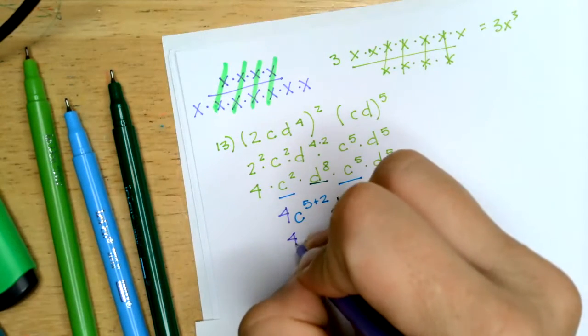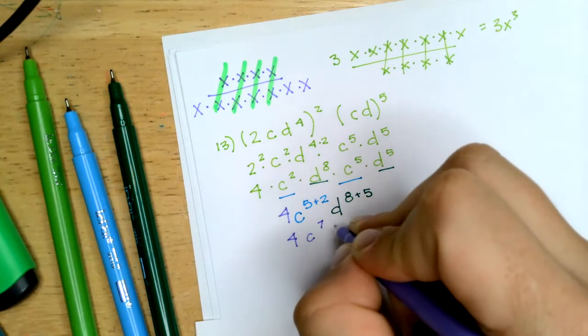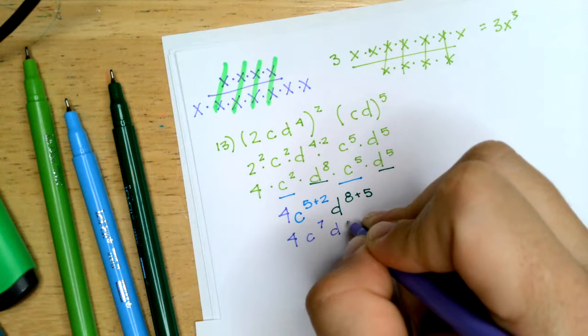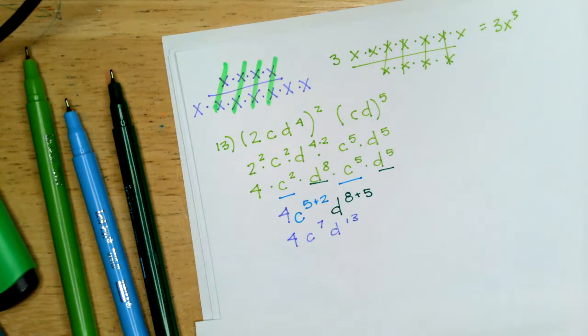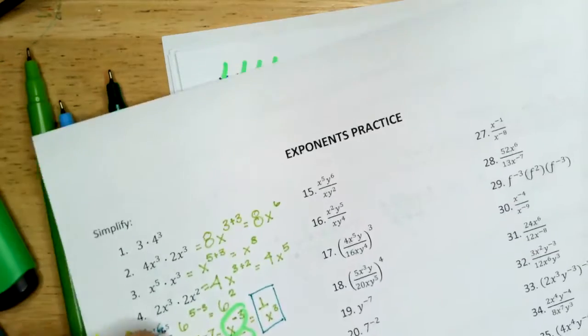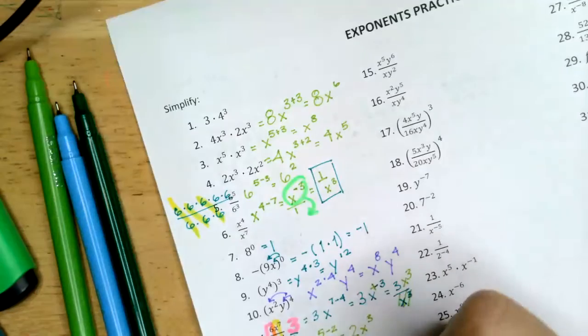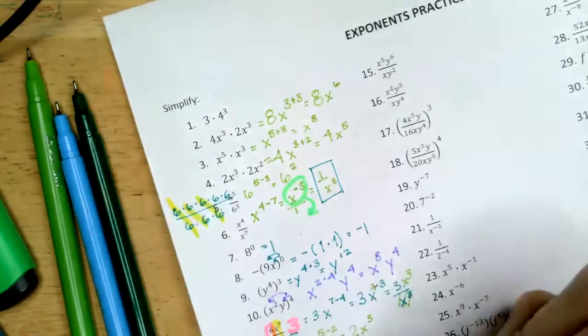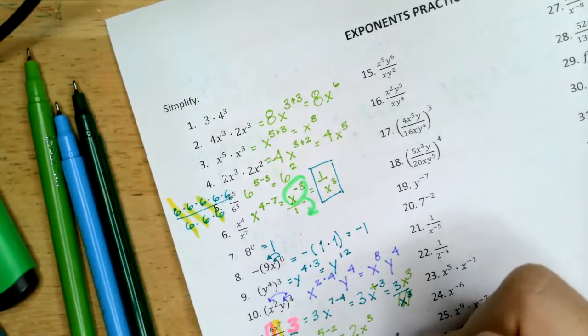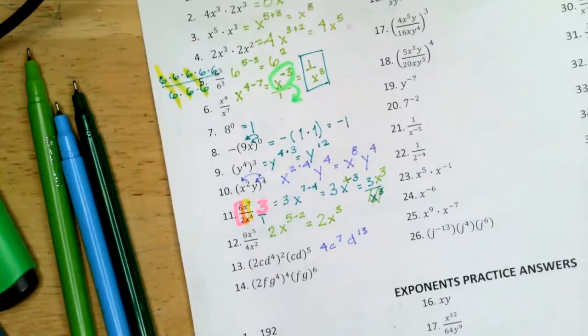So that is 4c, 5 plus 2 is 7, d, 8 plus 5 is 13. Good. All right, so 13 was 4 c to the 7th, d to the 13. Just make sure I wrote it right.